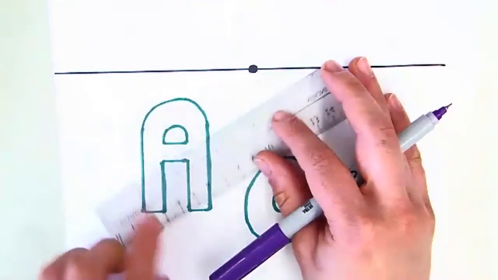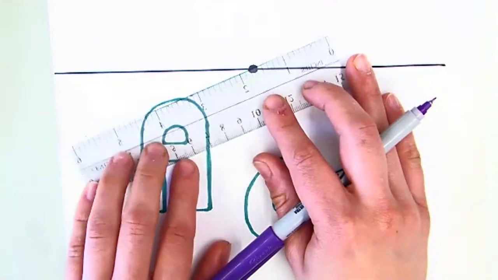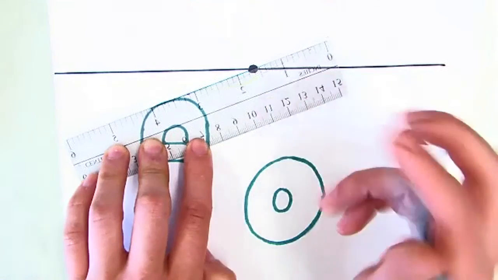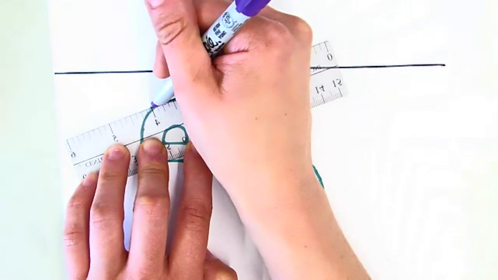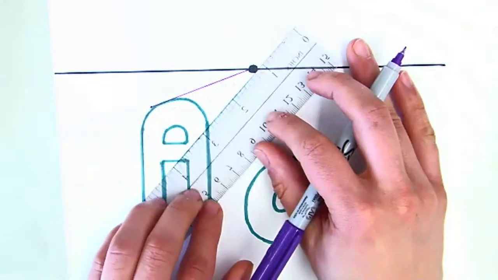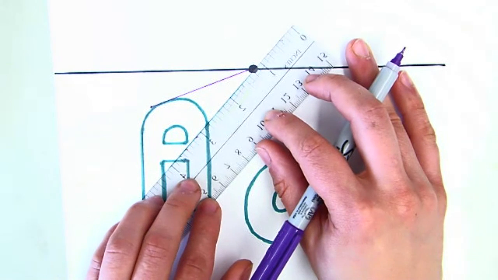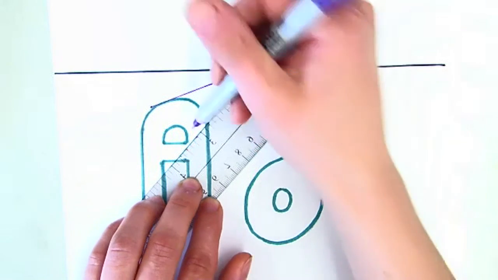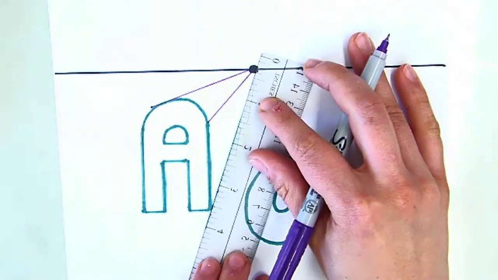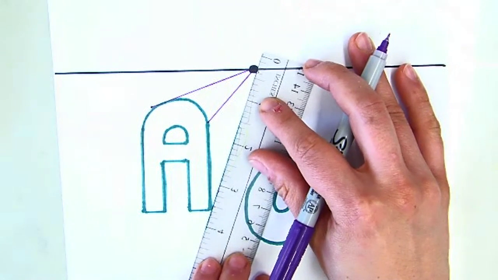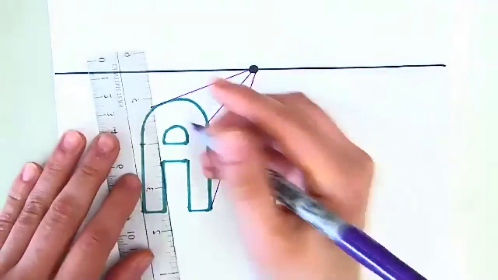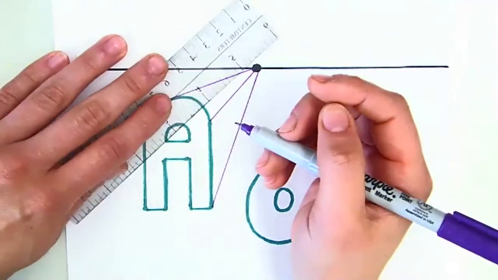You're kind of gonna have to imagine on your A what the corner is. And so if I swing this ruler around, the point at which it stops on the edge of the A, that's where I'm going to bring it. So if I bring it on this side, and then I'm going to bring it from the leg up, and then you kind of have to do the same thing on the inside of this.